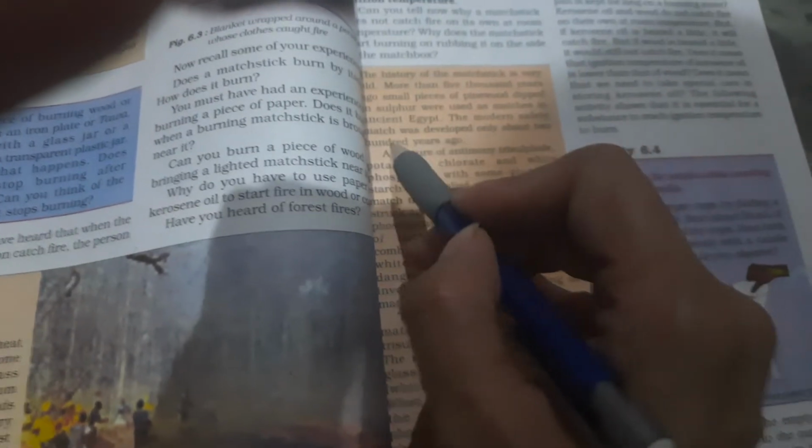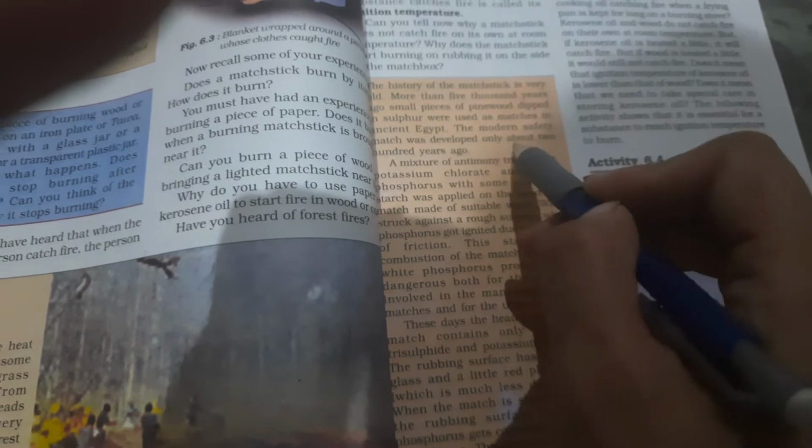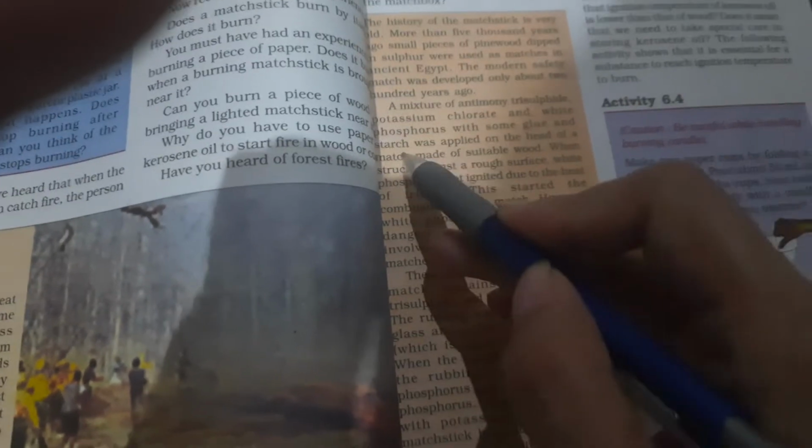The modern safety match was developed only about 200 years ago. A mixture of antimony trisulfide, potassium chlorate and white phosphorus with some glue and starch was applied on the head of a match made of suitable wood. When struck against a rough surface, white phosphorus ignited due to the heat of friction.